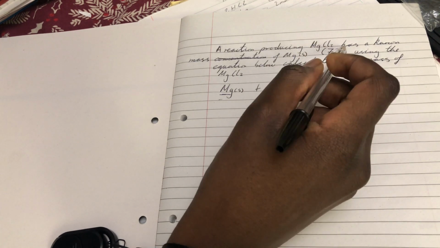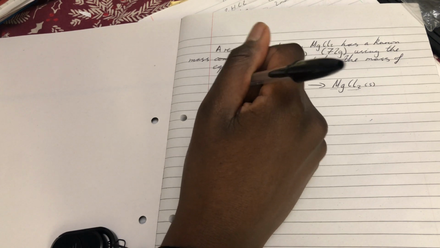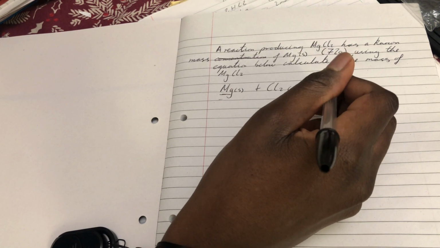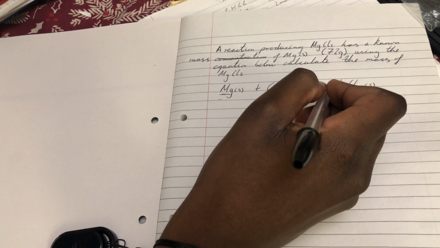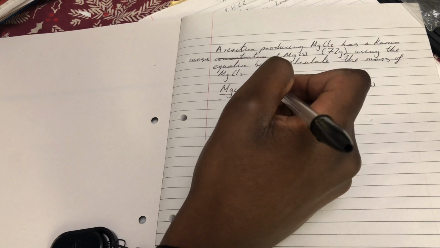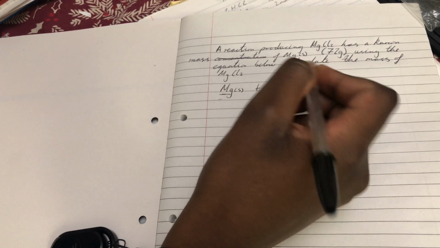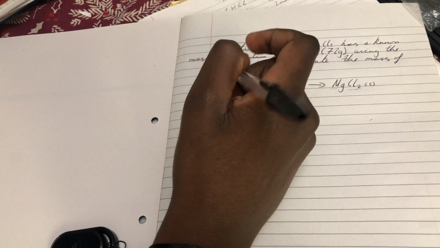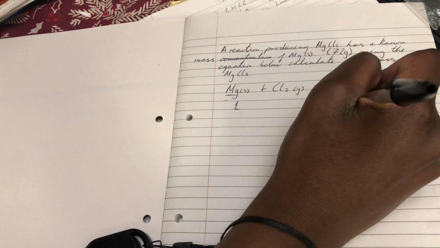We know the mass is 72 grams, but we first want to find the moles. That's the big number in front of your compound. Even though there isn't a number here, in chemistry you usually don't write 1 Mg plus 1 Cl2, so it just means there's 1. So it's 1 to 1.